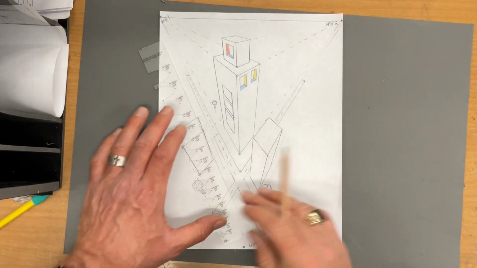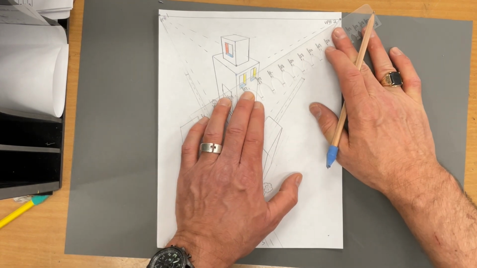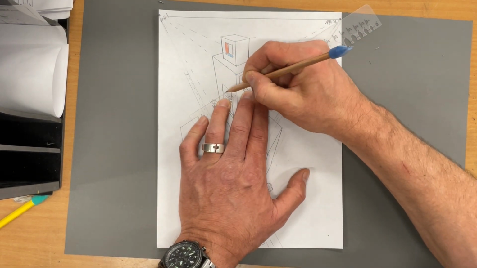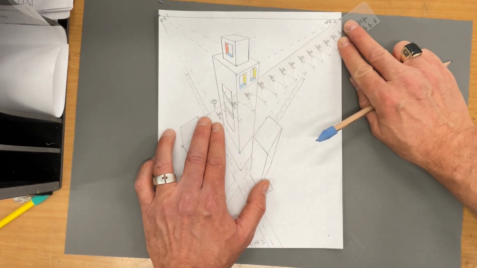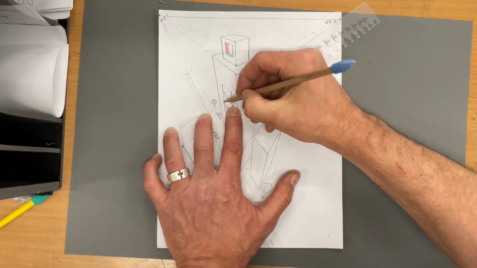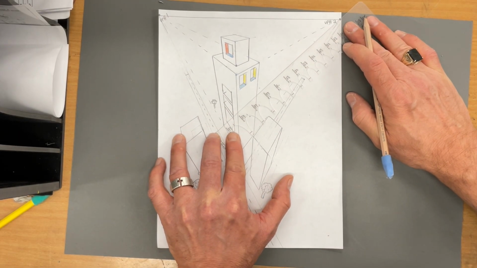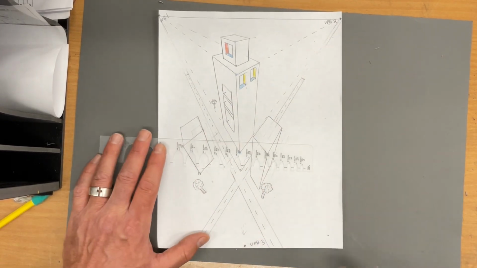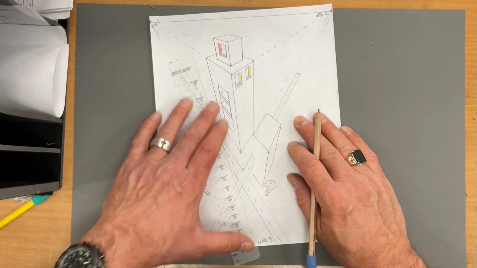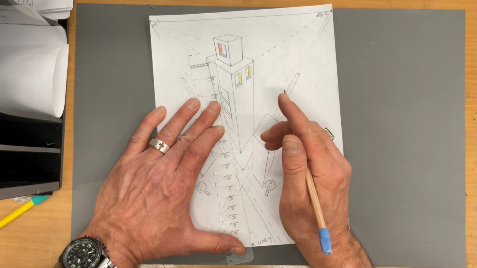Now, as far as the window goes, let me just erase this little part here. Again, on the left side, we're going to line up the corners to VP number 2. So let's do that. I'm going to do all the corners at once. So see, I can go like this. Now I'm going to go down to window number 2 here and do a little corner going back to VP number 2, and then go down here to VP number 2, and then I can do all these at once. I'm going to line up vanishing point 3 and do them all at the same time.